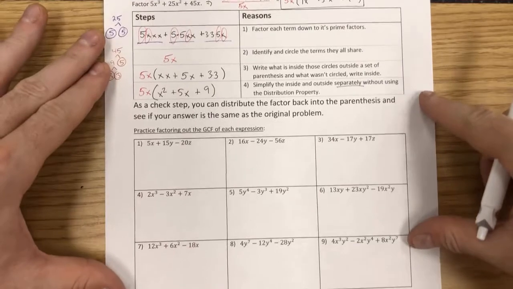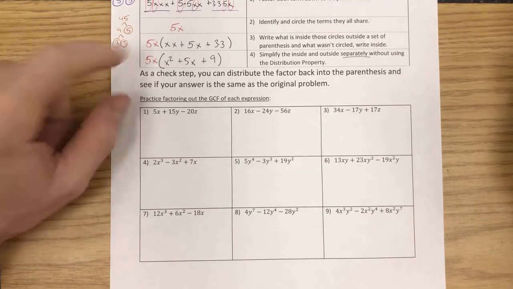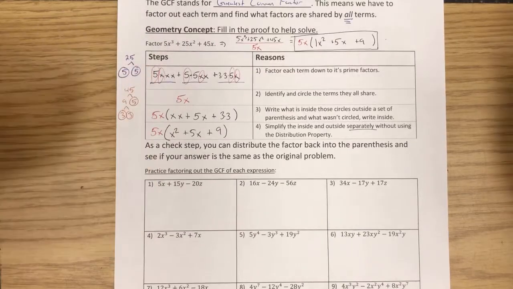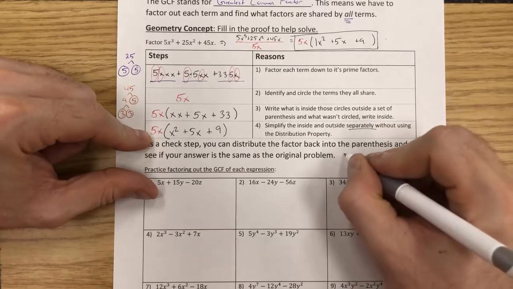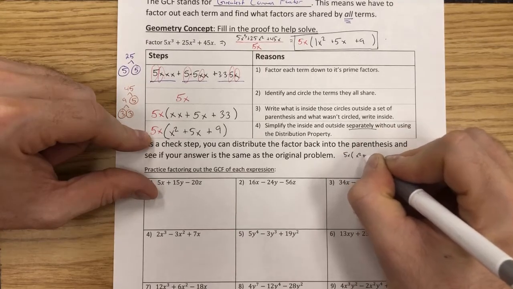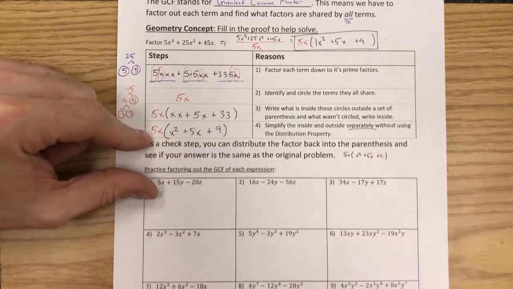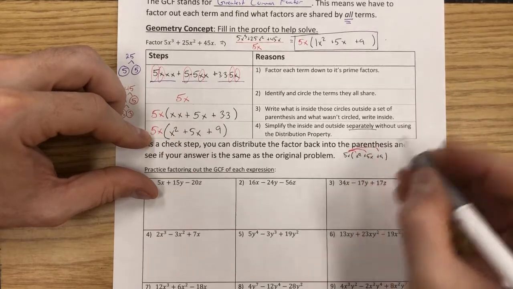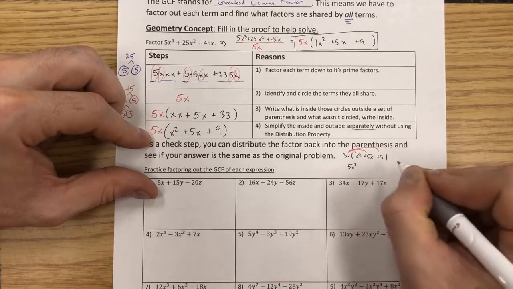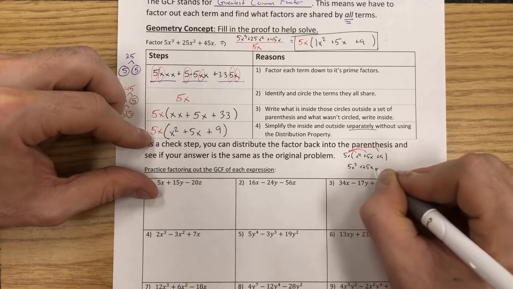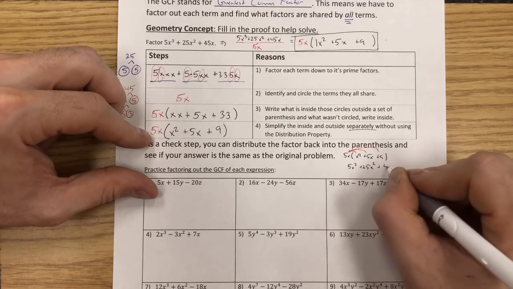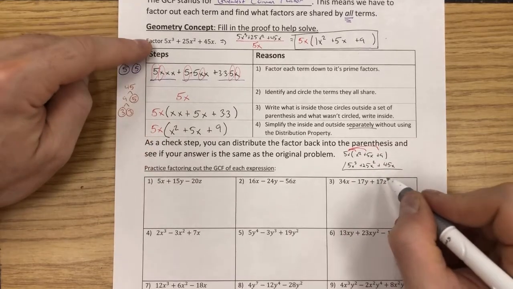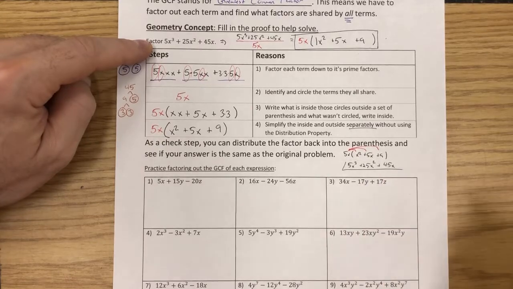So the last step is, if you want to check your work, you could distribute that back in to see if you get the original problem. So the way to check that would be 5x times x squared plus 5x plus 9, and we would distribute this in. 5x times x squared is 5x cubed. 5x times 5x is 25x squared. 5x times 9 is 45x. We check that against our original question. They match up, which means yes, this is the correct factored form.